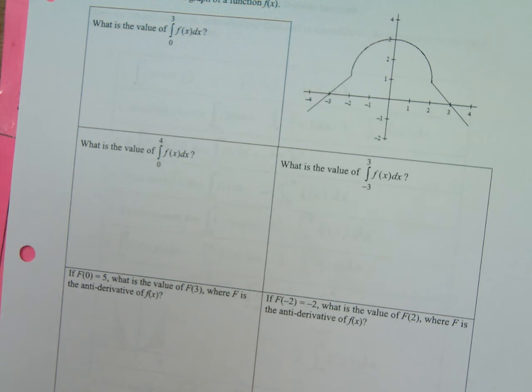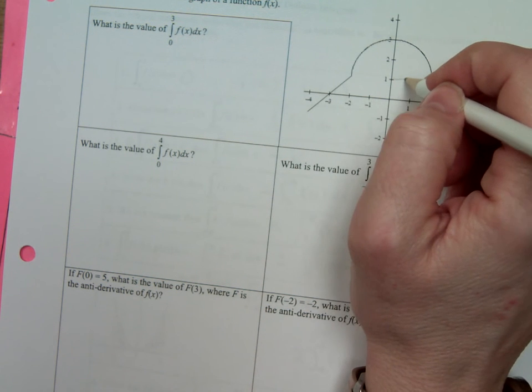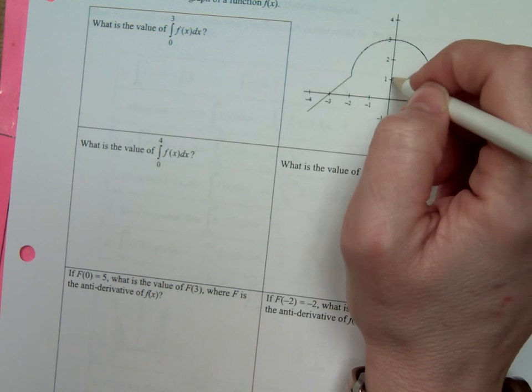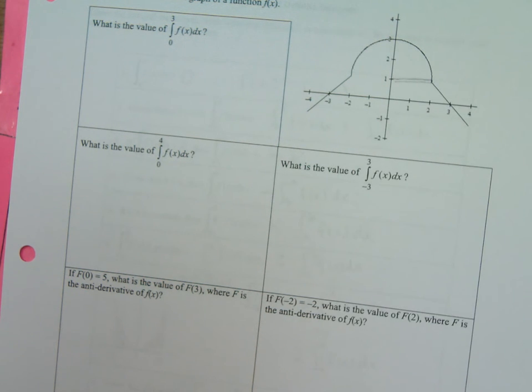Anybody have an idea? Is it just as simple as finding the points? Yeah, because that's a trapezoid, and then... It's a trapezoid, a circle, and a fourth of a circle. Yeah. So you've got what?